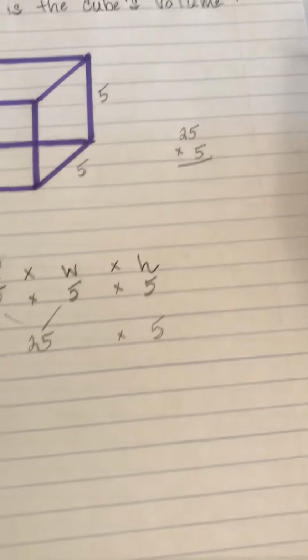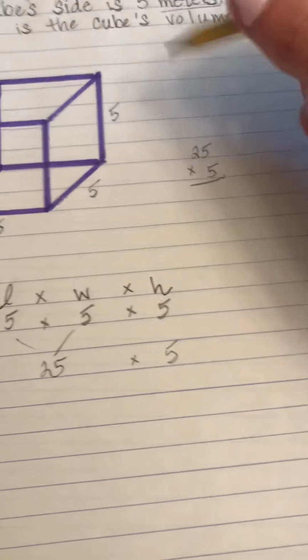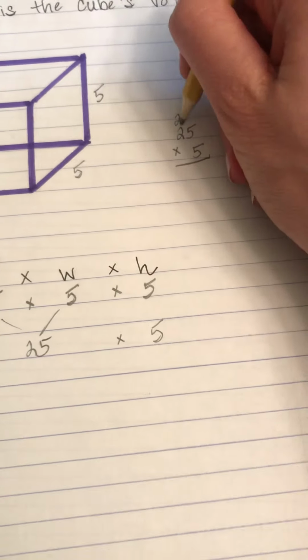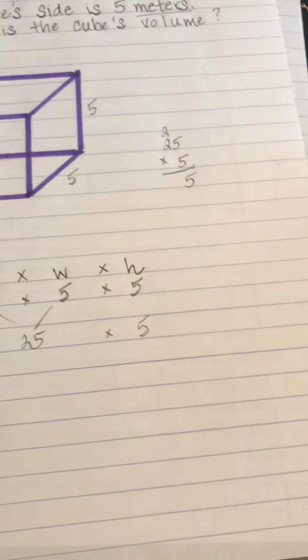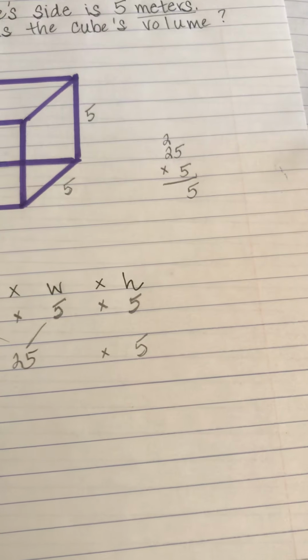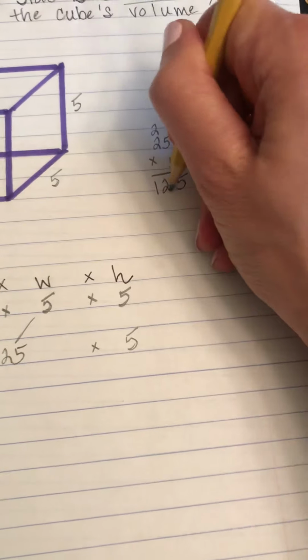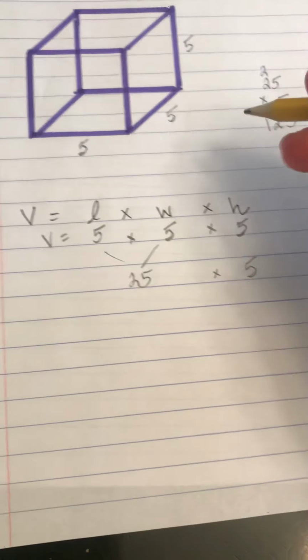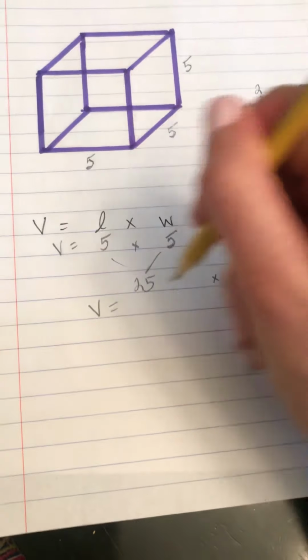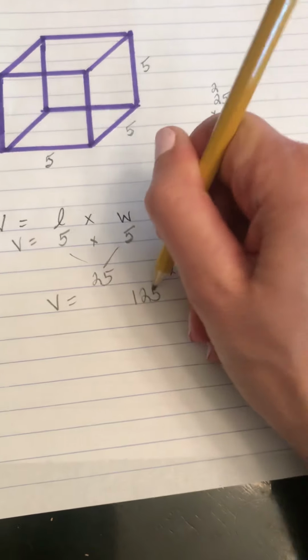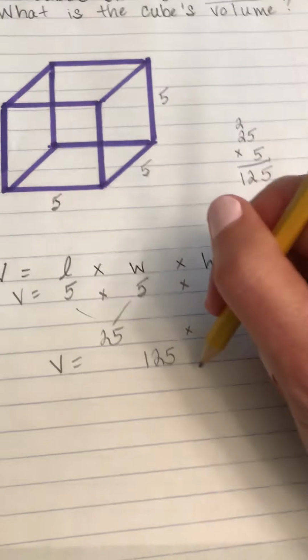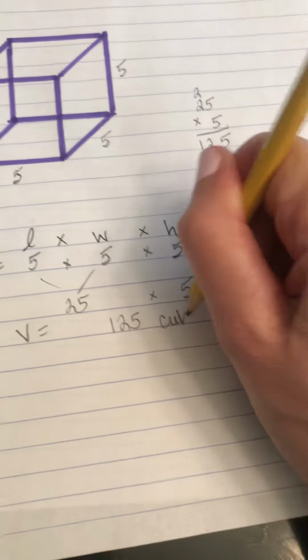We have 5 times 5 first, carry the 2, write down the 5. Then we have 5 times 2, which is 10, plus 2, so that is 12. Look what we ended up with: a volume of 125 cubic meters.